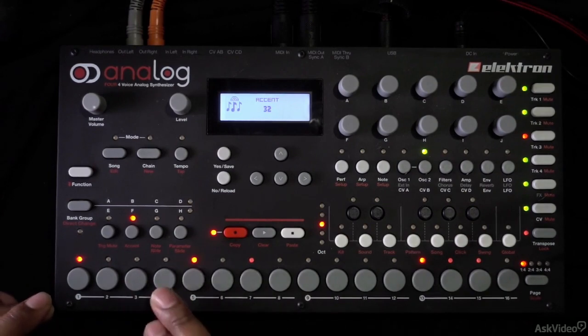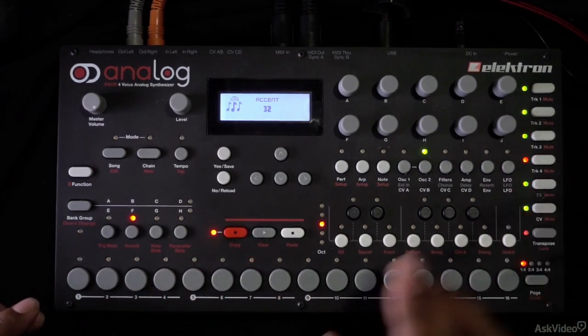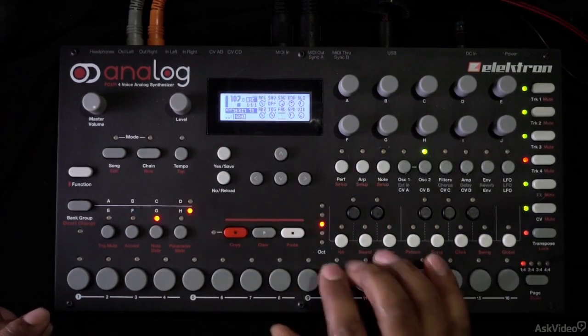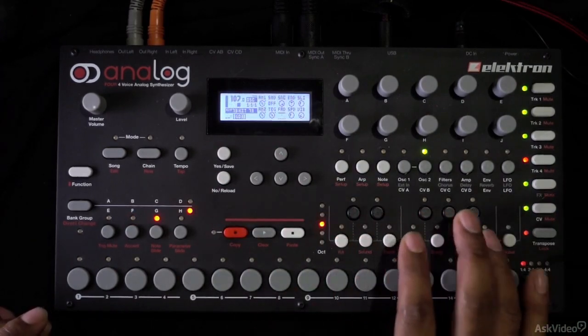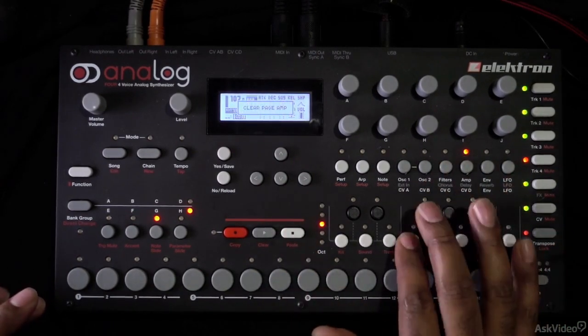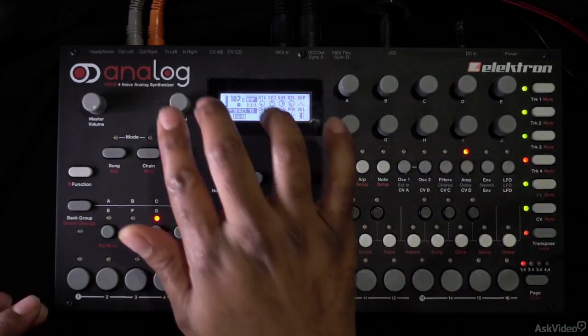We checked out note slide. I'm going to go to a track that I haven't used to show off the parameter slide. Let me go ahead and get out of my grid record function. On this track, I have not created a sound, although I did open up the release time. All right, so that's what we got here.